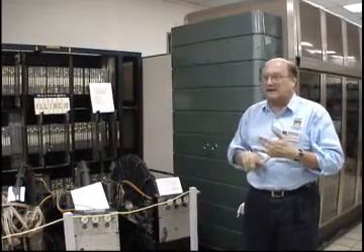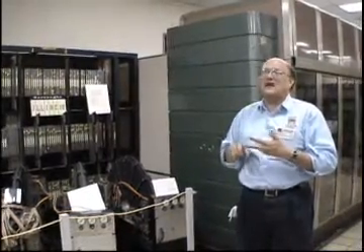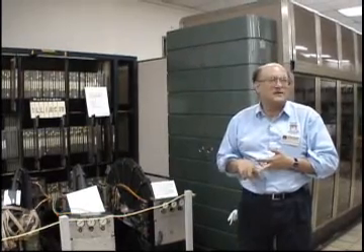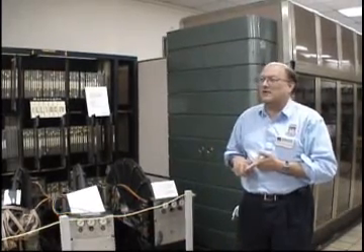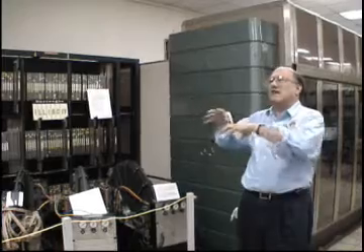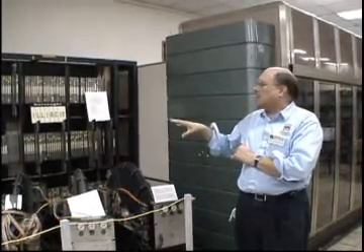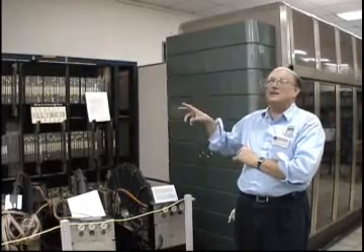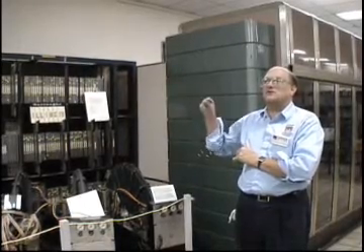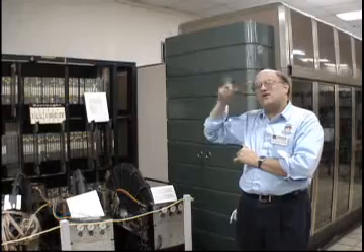It wasn't complete. It wasn't operating. They didn't have schematics as to how it was built. It didn't have an operating system or compilers. And over the years, they developed all that to make it useful. And one of the interesting things about this machine is it's a SIMD machine. Single instruction, multiple data.